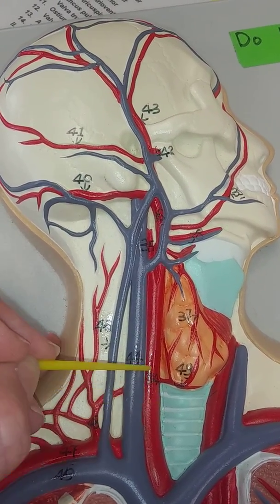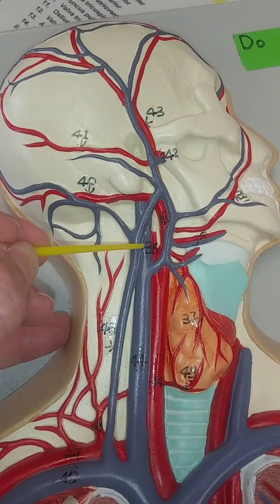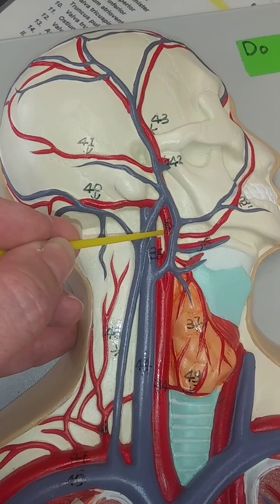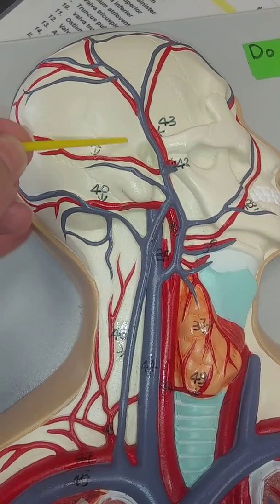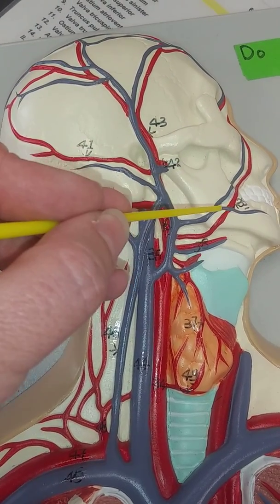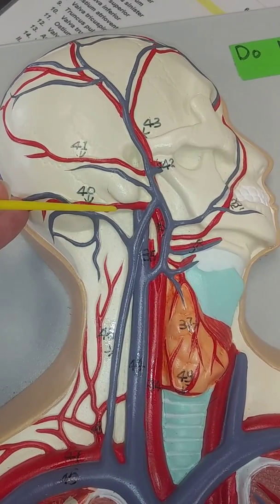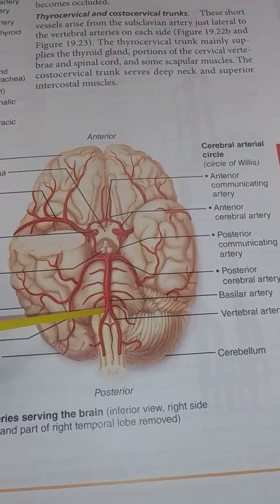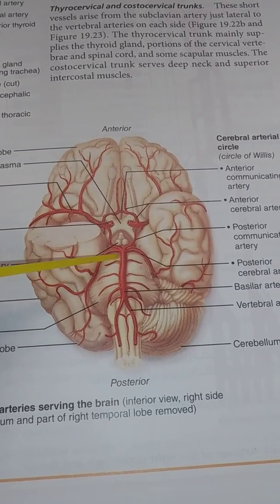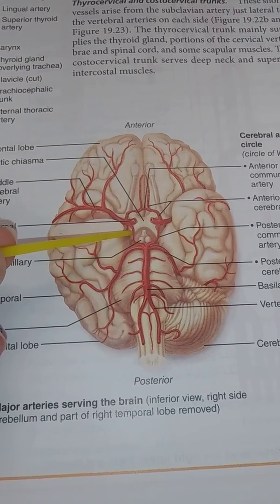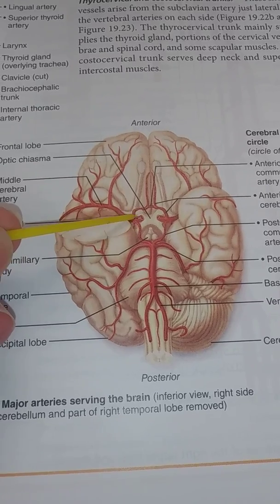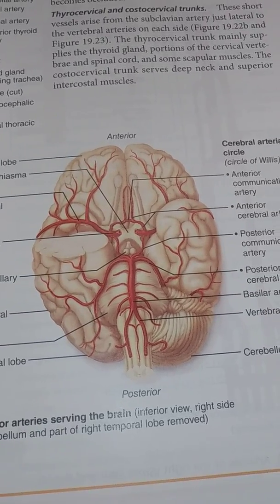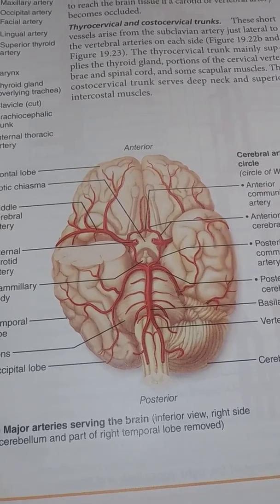So here we have the common carotid artery and the bifurcation of the internal and external carotid artery. The external carotid artery gives off the superficial temporal, facial, and occipital branches. The two vertebral arteries come together to form the basilar artery. Here's your posterior communicating arteries, internal carotids, and your anterior communicating arteries of the cerebral arterial circle.